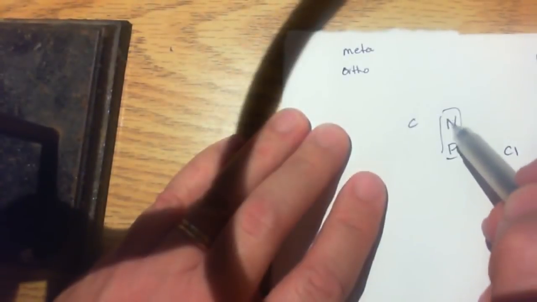And because both nitrogen and phosphorus are in the same group, I have to be able to distinguish which ones they follow. And so that's why we have our prefixes. We have the prefix meta if I follow nitrogen, and the prefix ortho if I follow phosphorus.